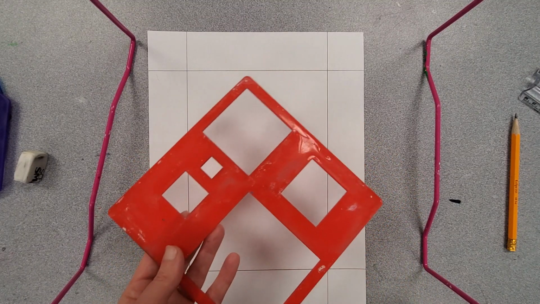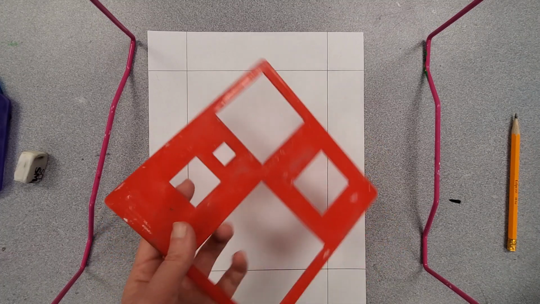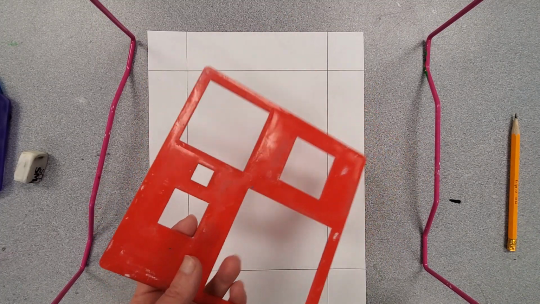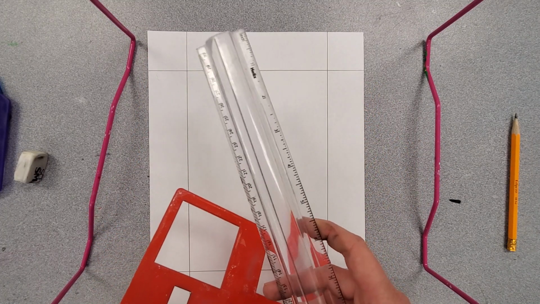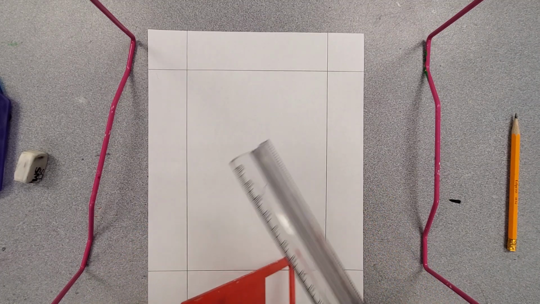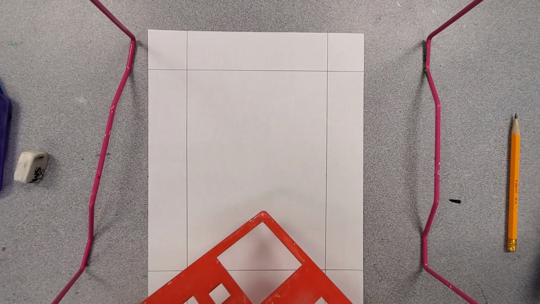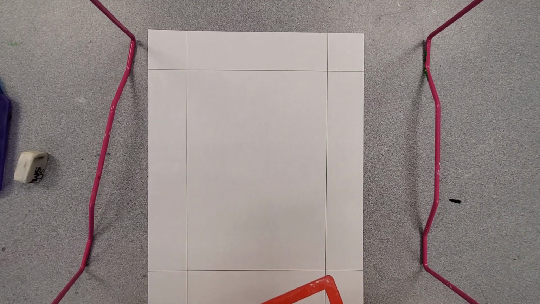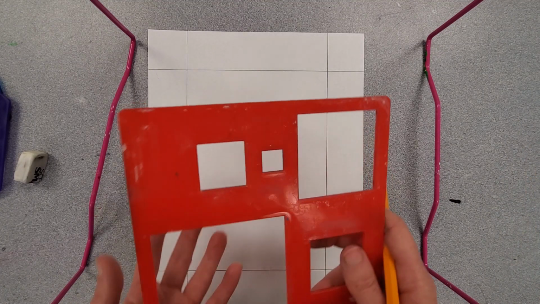So if you are using geometric shapes, I would encourage you all to use the shape tracers. If you're using a straight line for your pattern within the border, use a ruler. If you want to freehand your pattern, that means drawing things from reality, that's fine, just watch the size, okay?